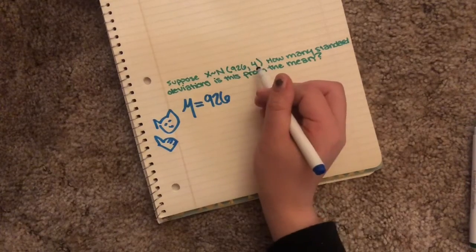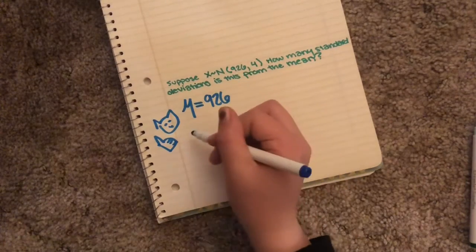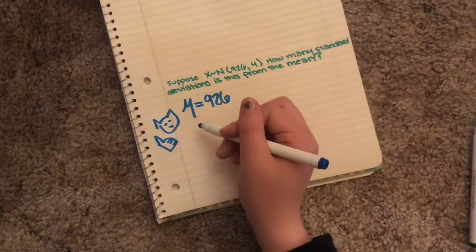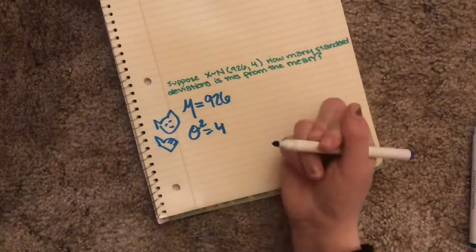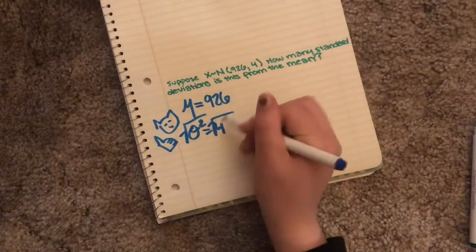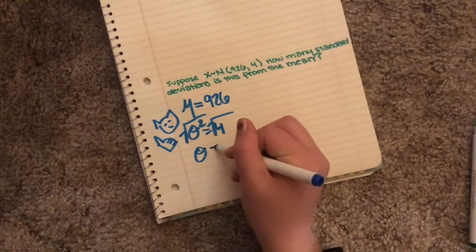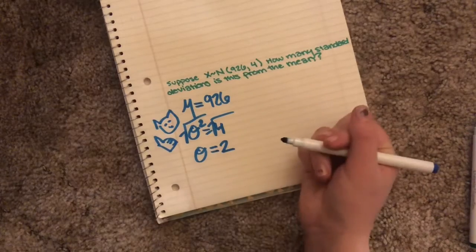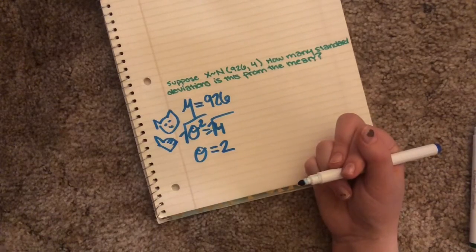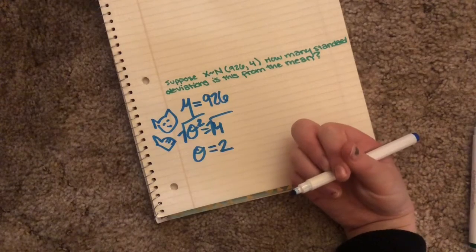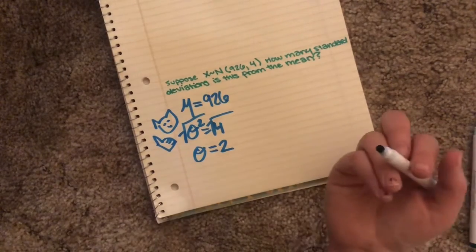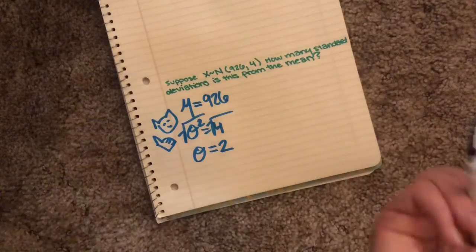What else do we know? We know that 4 is the variance. So because we don't want to work with the standard deviation squared, which is 4, we can just square root it. So that means that our standard deviation for this problem is 2. Oh, that's really cool. So now we can plug this back into our super cool formula from our formula booklet and figure out how many standard deviations this is from the mean.